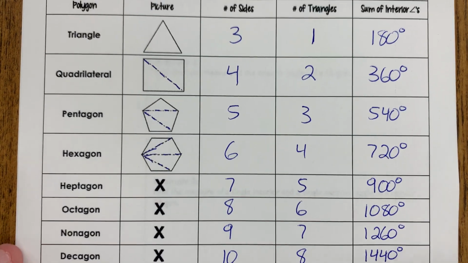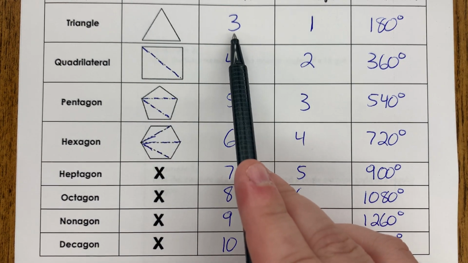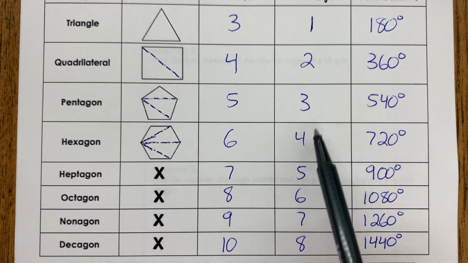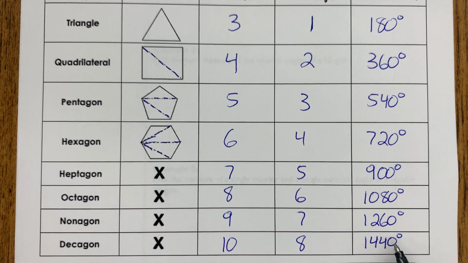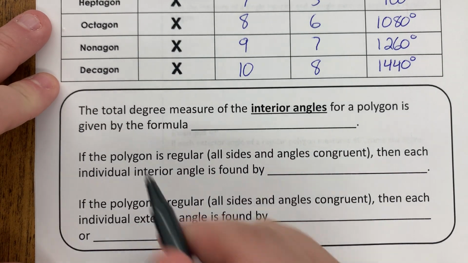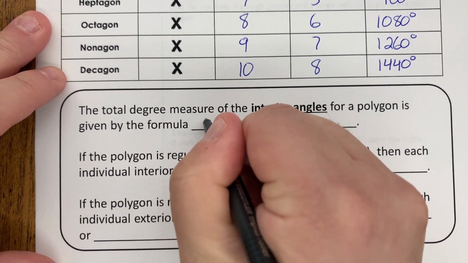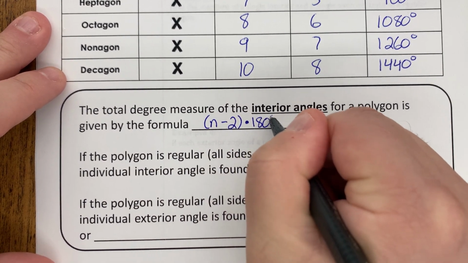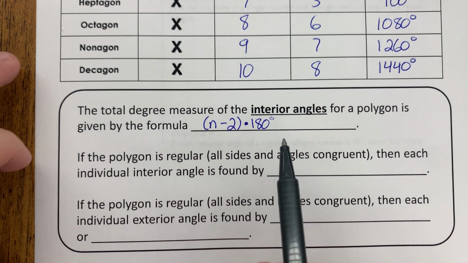We have generated a pattern here. All we have to do is build a formula for it. We are looking at the number of sides that our figure has is always creating two less number of triangles, and then every triangle was worth 180 degrees. So let's formally put that formula together. The total degree measure for the interior angles in any polygon is given by the formula n minus 2 times 180 degrees. So the number of sides that we have, minus 2, times 180.